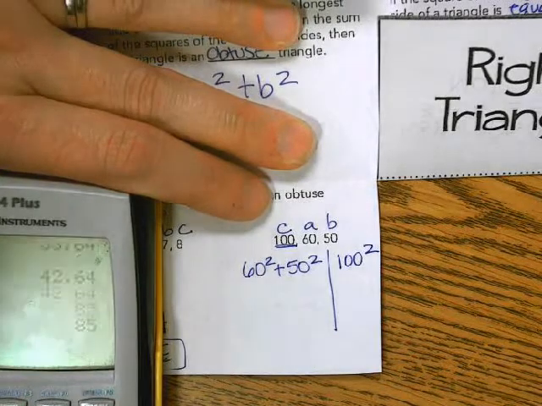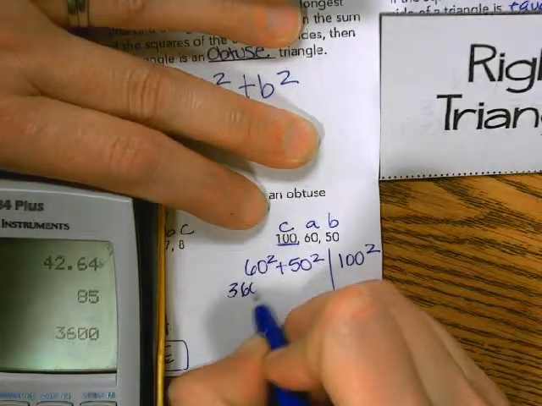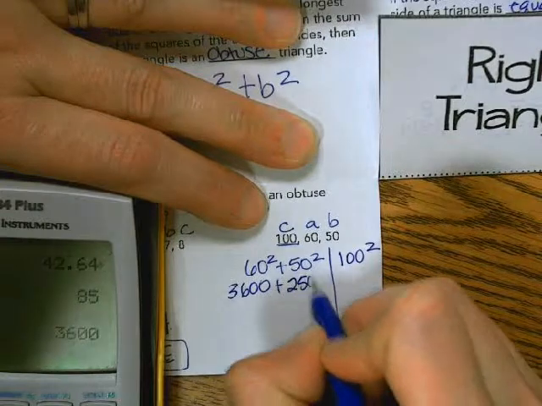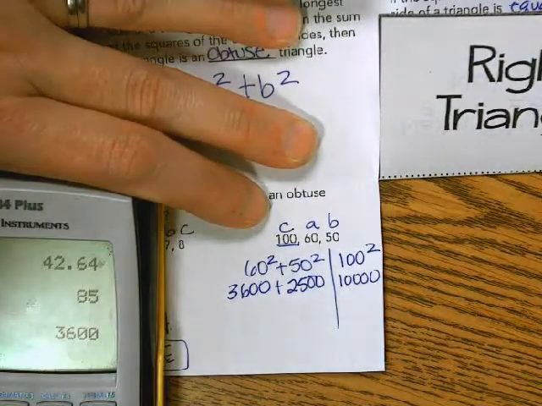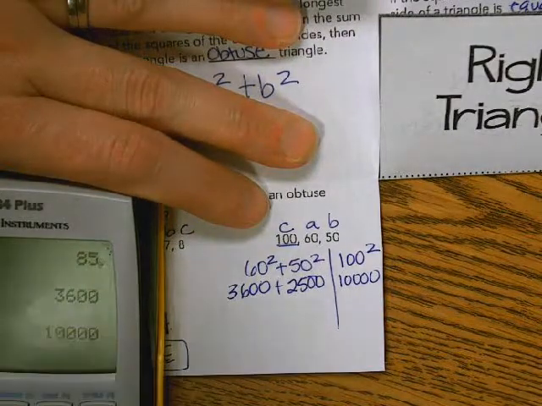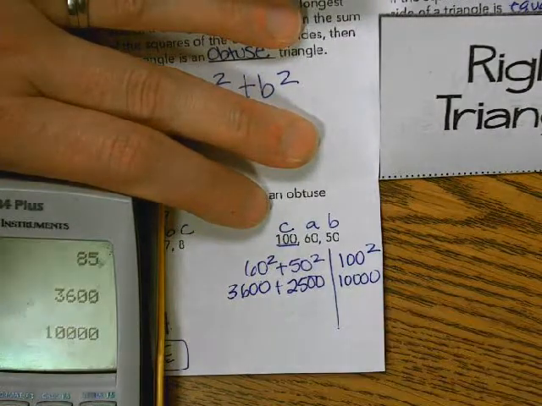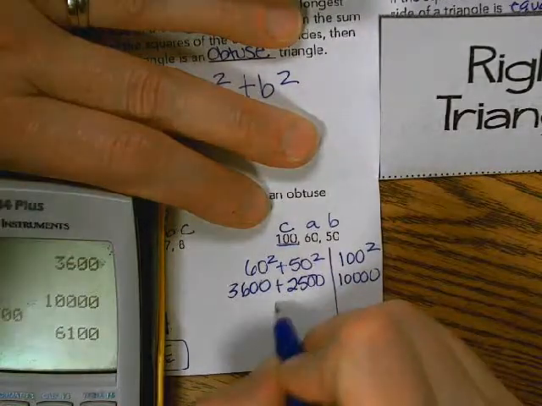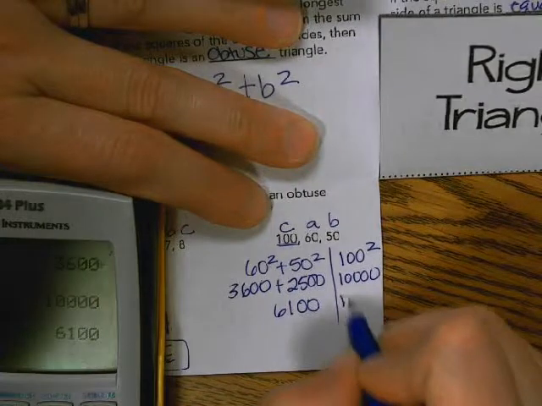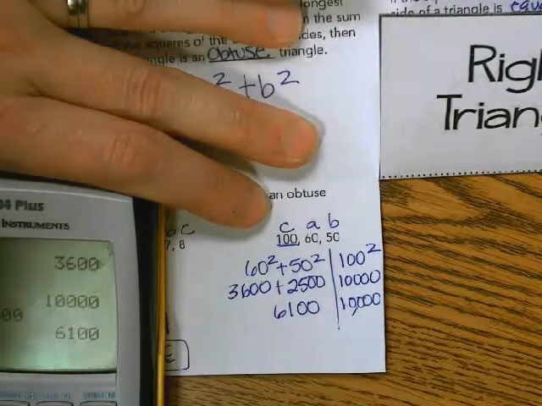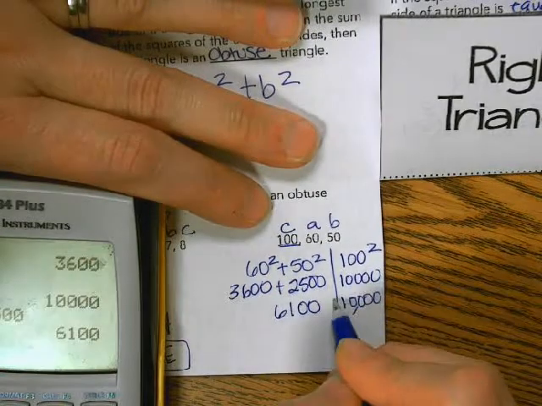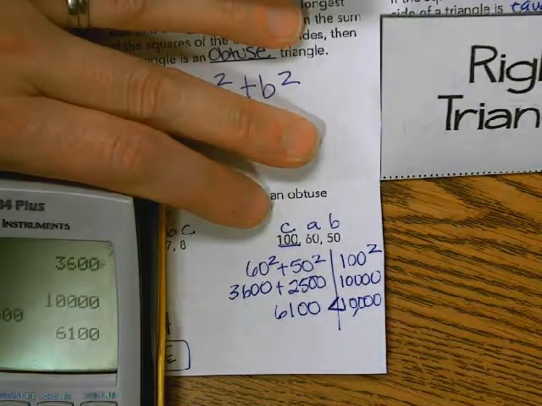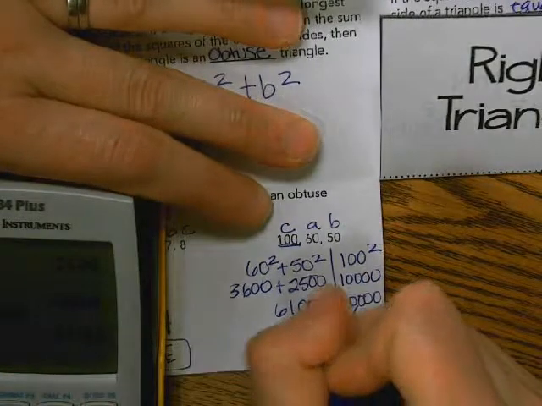60 squared is 3600. 50 squared is 2500. And 100 squared is going to have 4 zeros. Okay? Now, 3600 plus 2500 is 6100. And this is still 10,000. So, is C on the big side or the small side? On the big side, right? So that means that this one is obtuse.